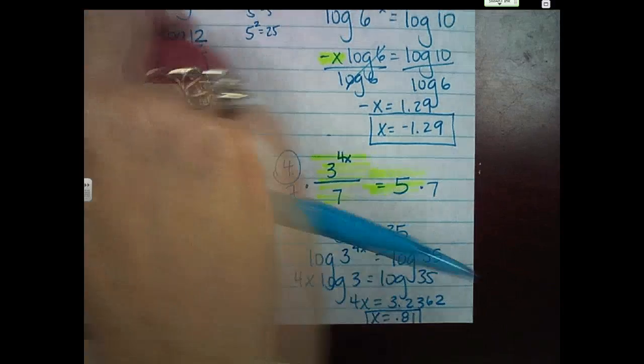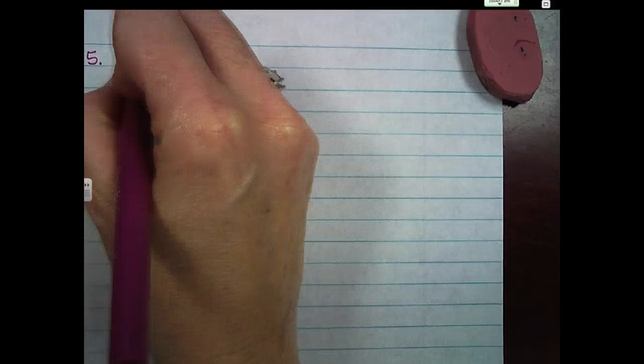Okay. Go to the next one. So the same with this one, 8 to the 2x minus 3 all over 5 equals 6.